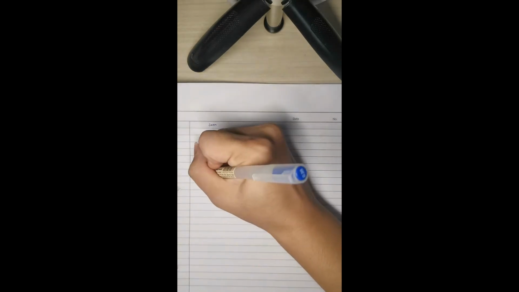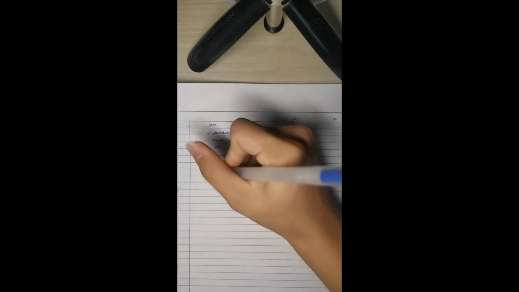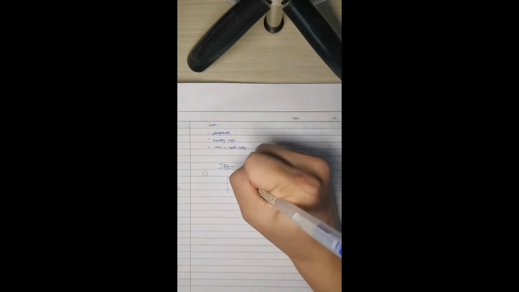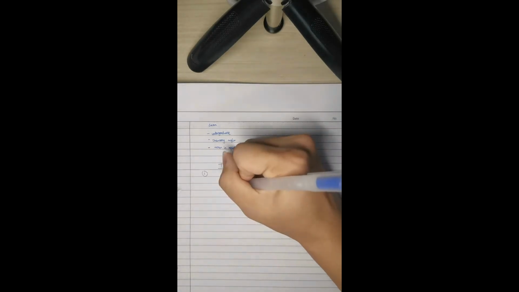Okay, moving on. The first tip is that many students are not very familiar with numbers. For example, let's say I have a square here, and I tell you that the area is 144 cm square.